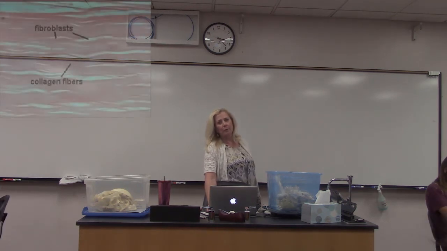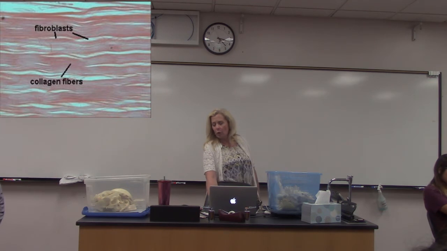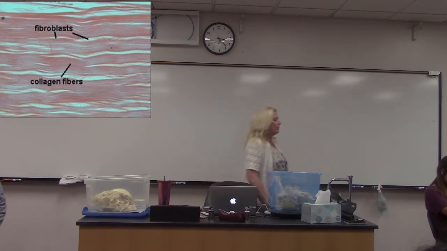Okay, so a ligament connects bone to bone. A tendon connects muscle to bone. And these are both made out of dense, fibrous connective tissue. And this is what dense, fibrous connective tissue looks like under a microscope. It's very thick, and it has a lot of a substance called collagen in it.